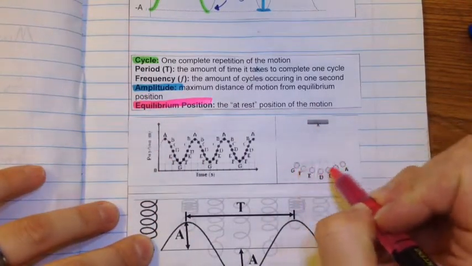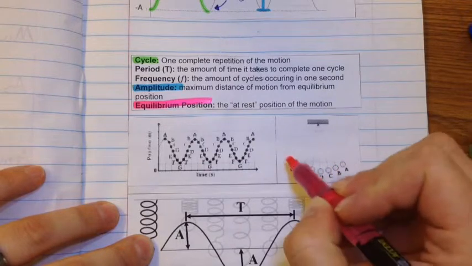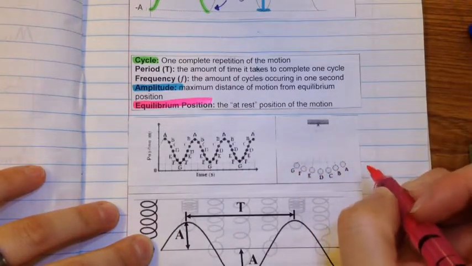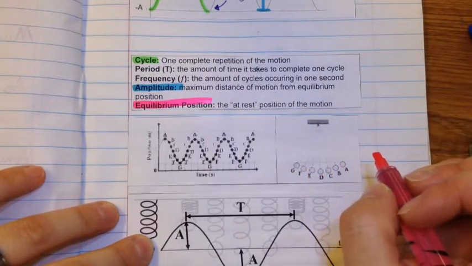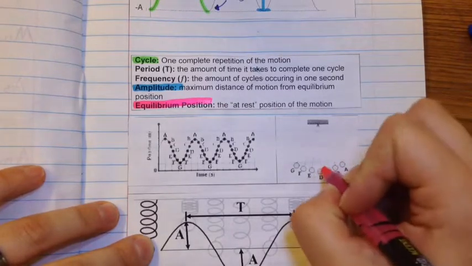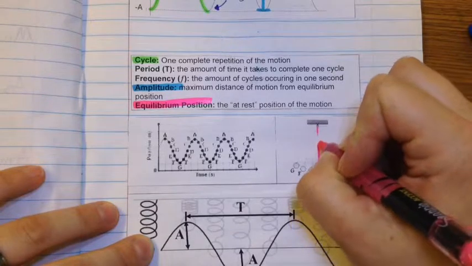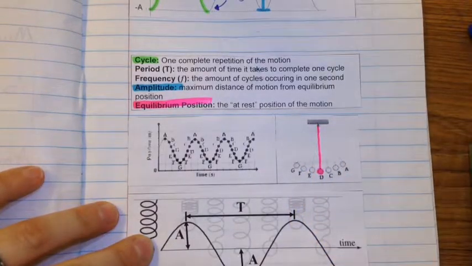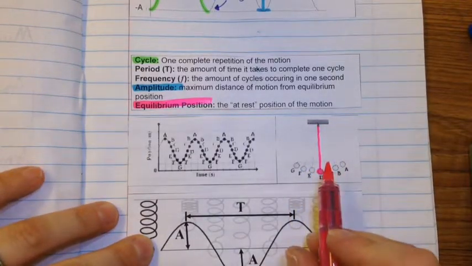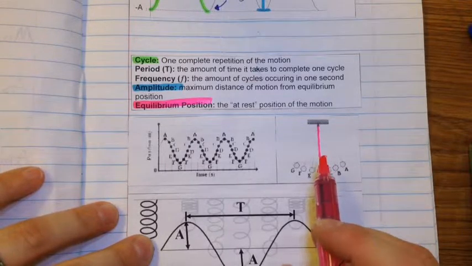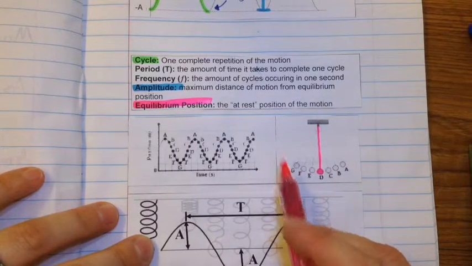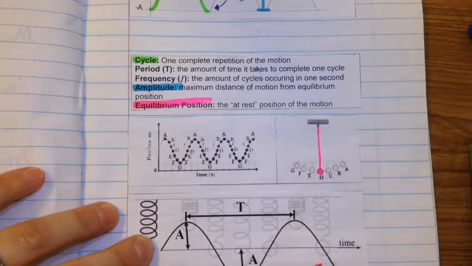Where in this pendulum, the movement of that trajectory there, is the bob at the equilibrium position? D. Very good. Highlight that with your equilibrium color. Equilibrium. Because it's in the middle.